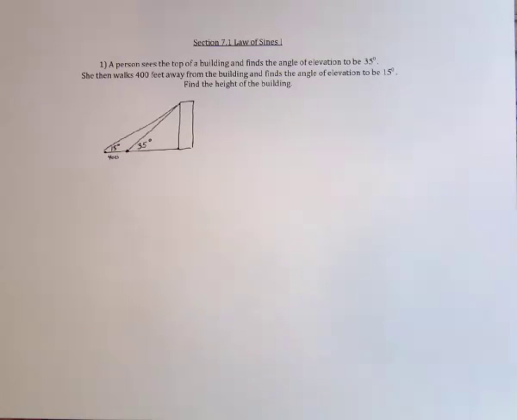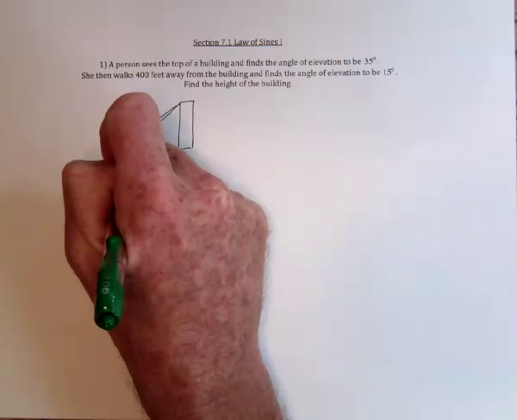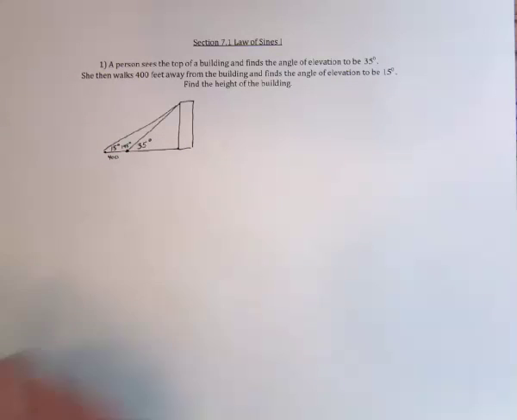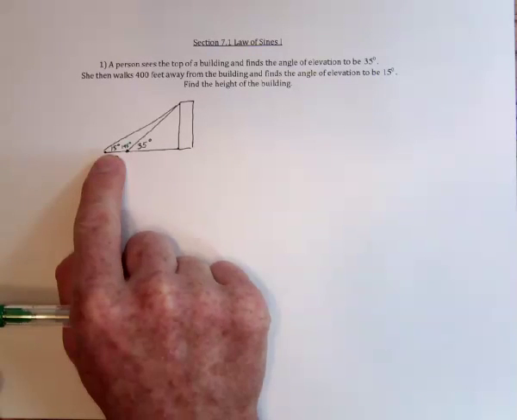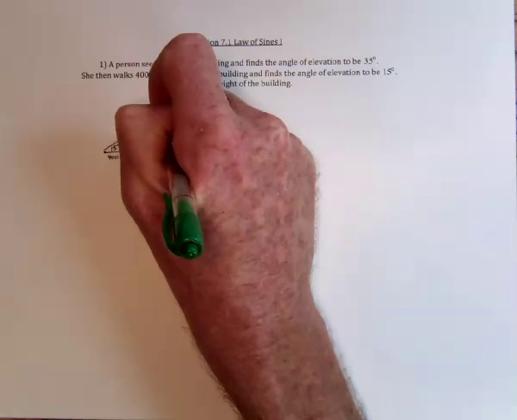So we've got that this is 145 degrees, and these two add up to be 160, so that even leaves 20 degrees for this little angle over here.